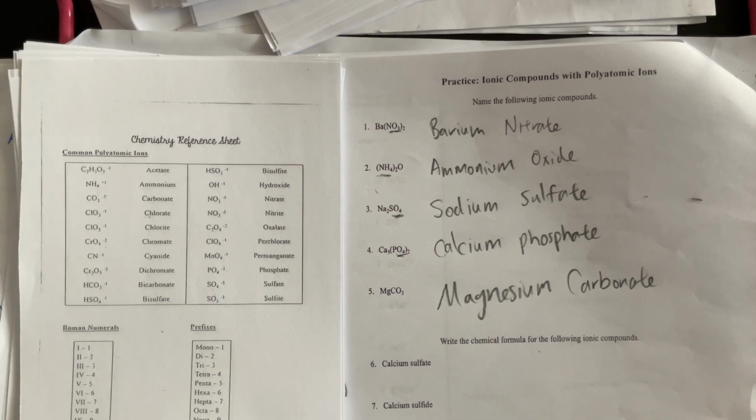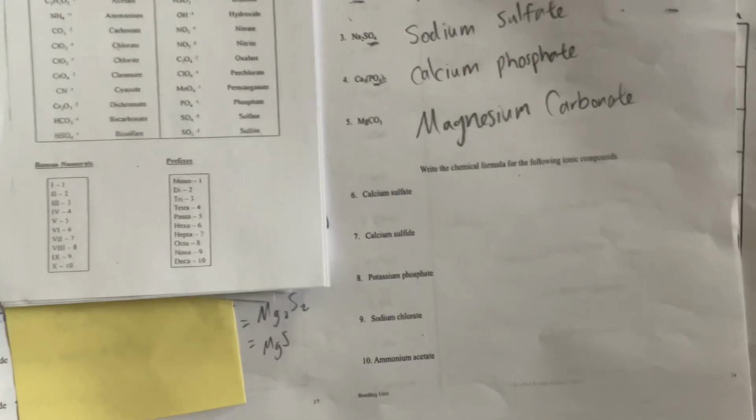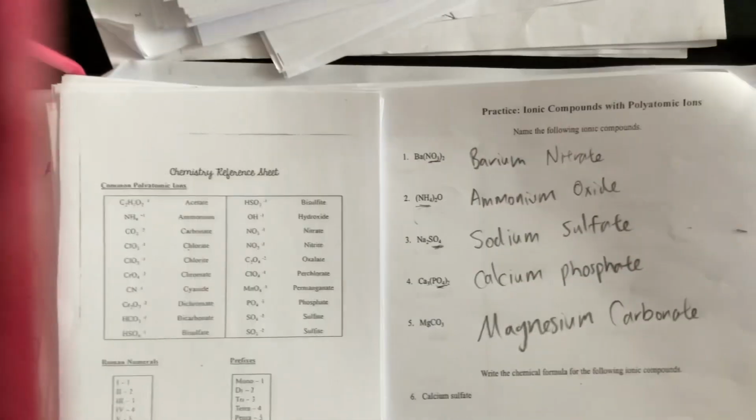Okay, so when you get to the bottom then, let me scooch this down. I should have probably just scooched the paper instead of trying to scooch the iPad.